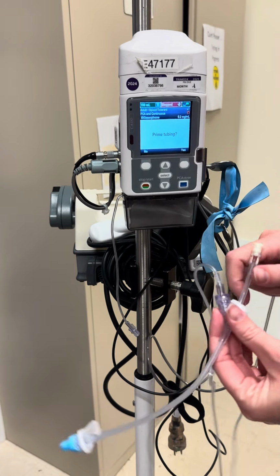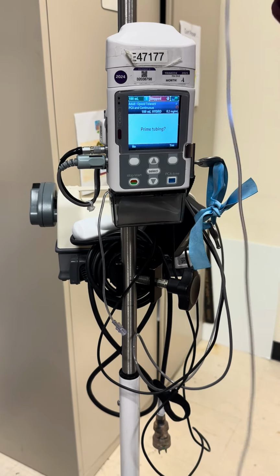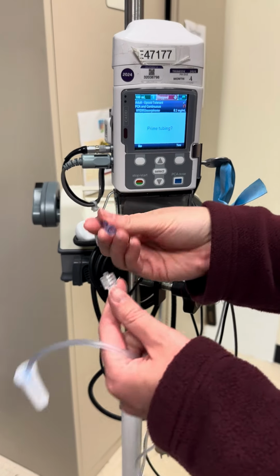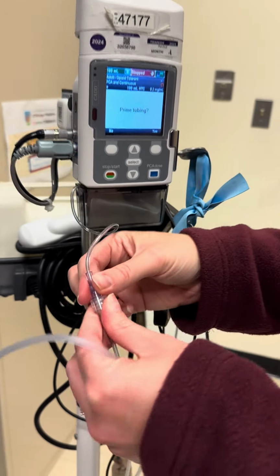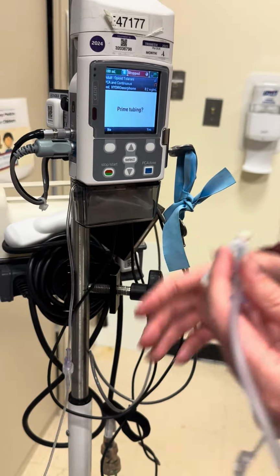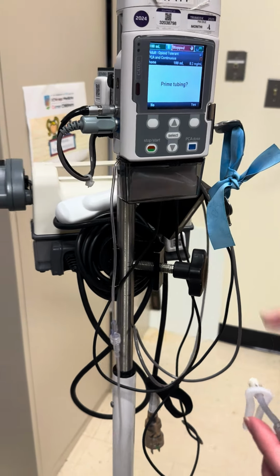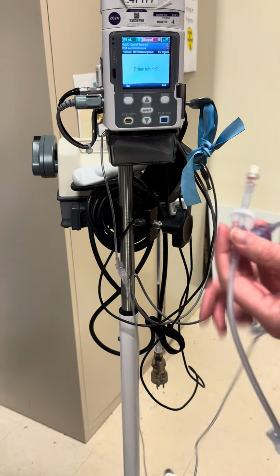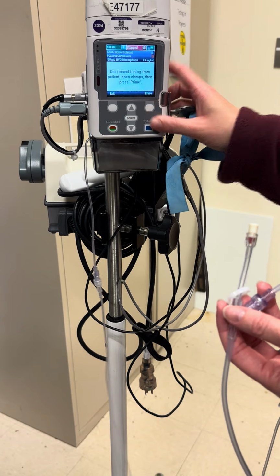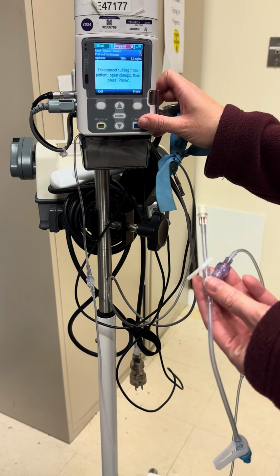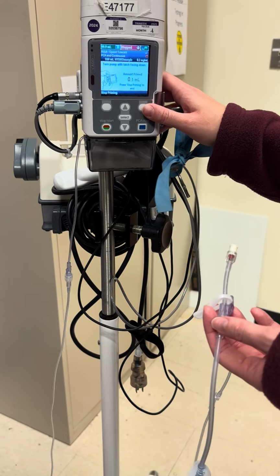So again, Y site goes closest to the patient. We'll take the longer, thinner end and we'll connect it to our cassette over here. Make sure that you're not connected to your patient. Make sure your clamps are unclamped. We'll click yes. Again, disconnect from patient, open clamps, and then you'll click prime.